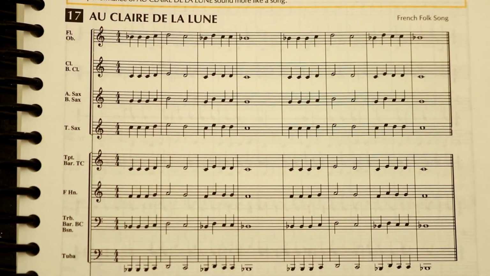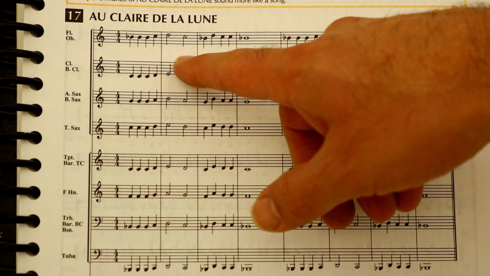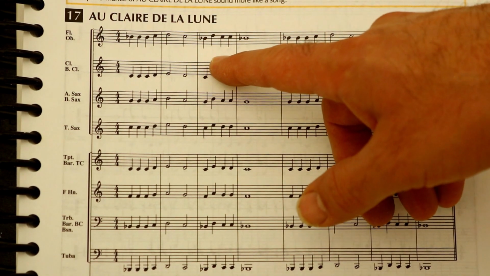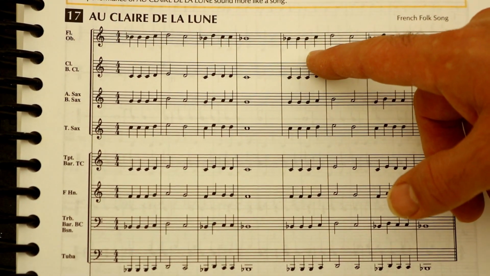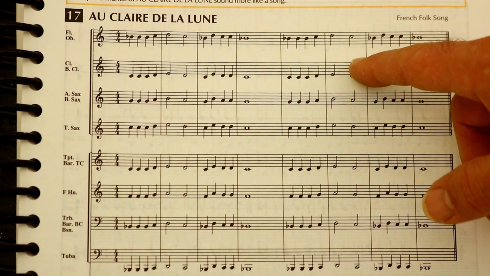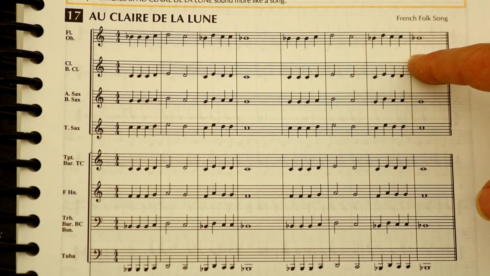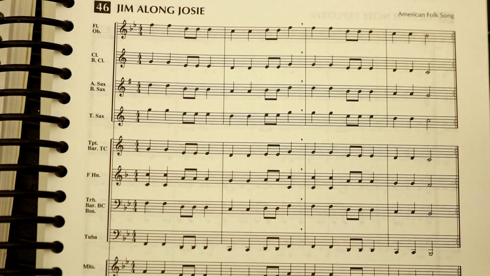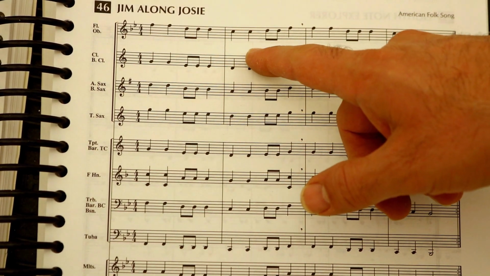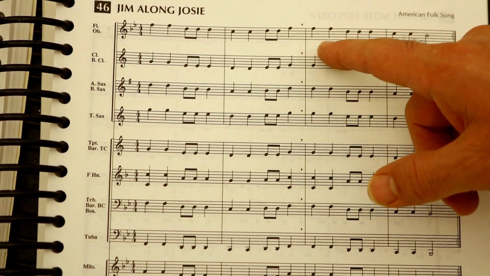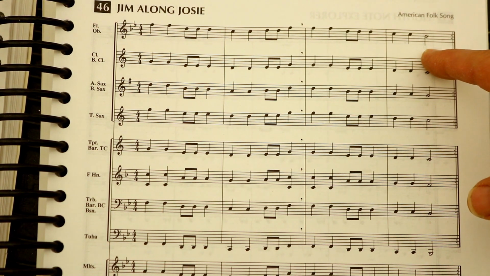If we're counting in numbers, instead of calling it ta, ta, ta, ta, two, woo, two, woo, ta, ta, ta, ta, four. 1, 2, 3, 4, 1, 2, 3, 4. In this example, 1, 2, 3, and 4, 1, 2, 3, and 4, 1, 2, 3, and 4, 1, 2, 3, 4.